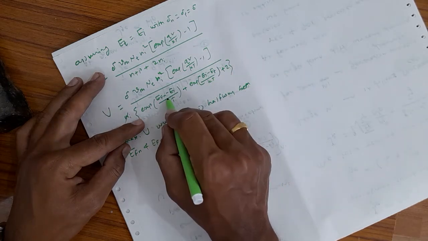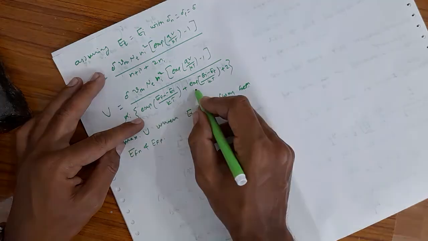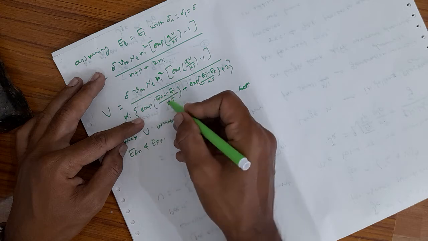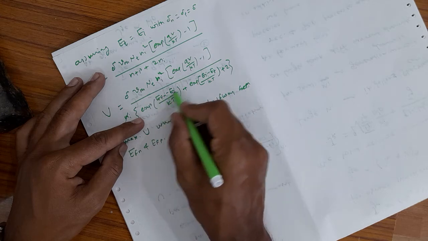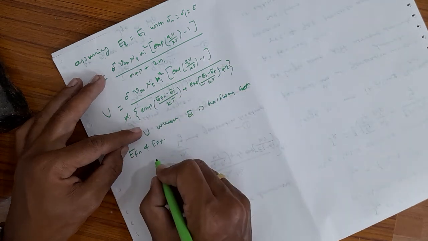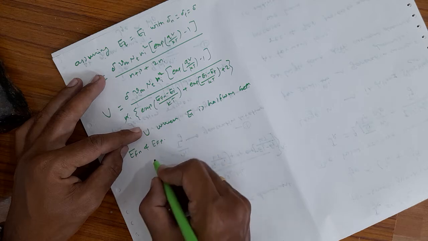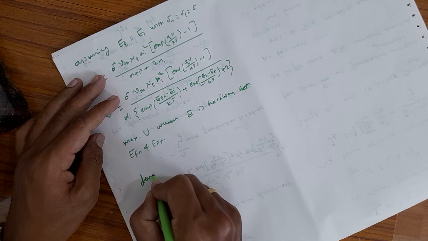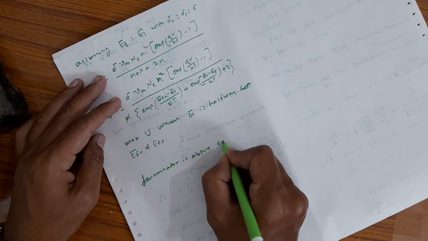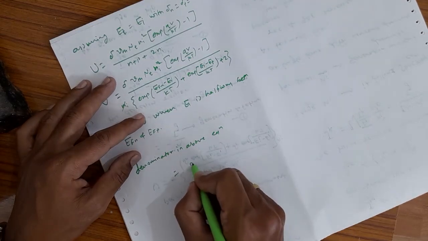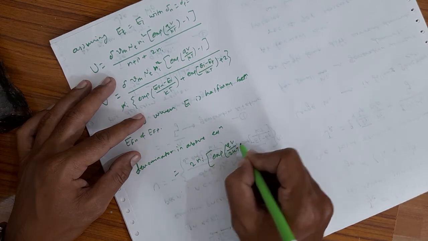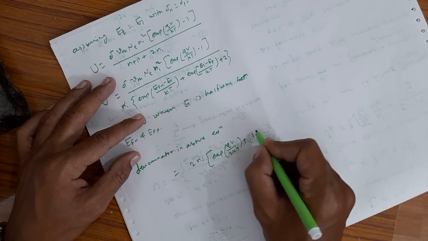Halfway means EFN minus EI can have the qV value, so qV by 2kT. So the denominator in the above equation is equal to 2 times ni into exponential of qV by 2kT plus 1, because 2 is taken out.